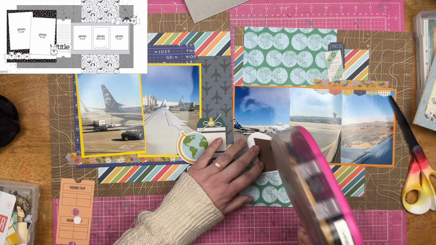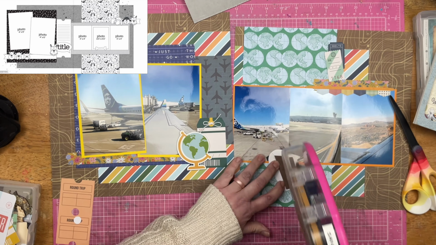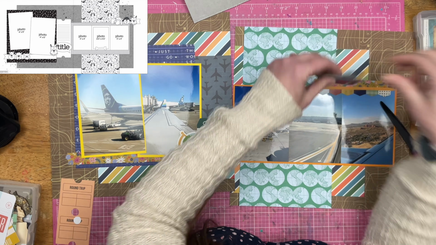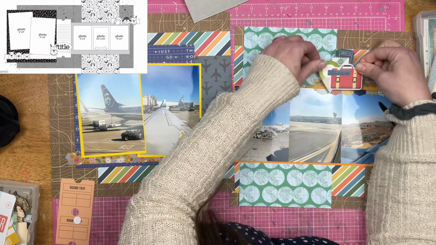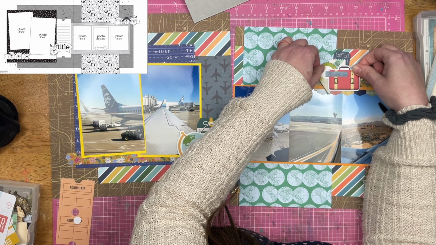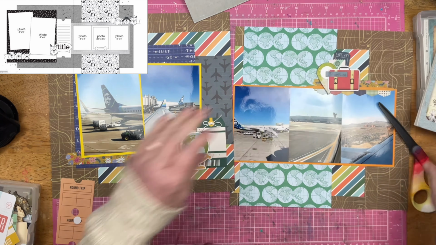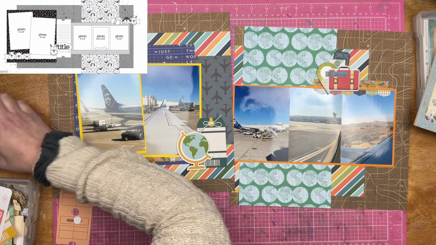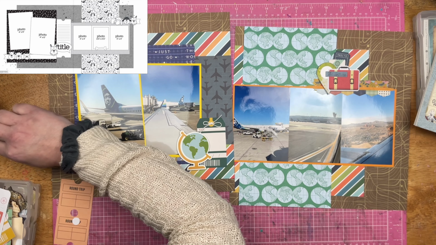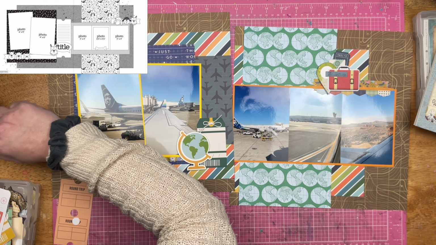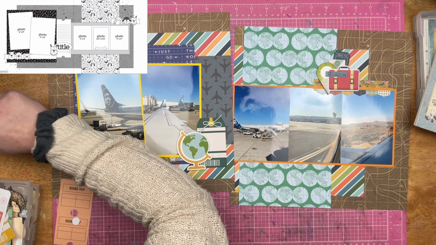So we're going to adhere that down as well. The good thing about this fun foam is it's not super thick, so it's not adding a ton of bulk to your layout. So we're going to go ahead and get that down there, just trying to find the perfect position for it. And then I know some journaling goes on that tag, but I don't know if I do any other decorations on this tag.